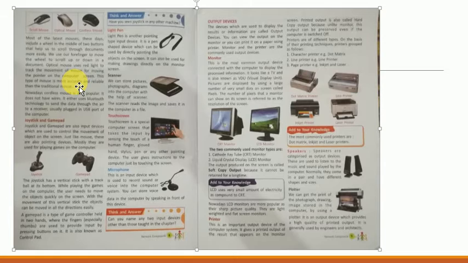Nowadays cordless mouse is very popular. It does not have wires. It uses Bluetooth technology to send the data through the air to a receiver, usually plugged into the USB port of the computer. So the third one, cordless mouse, is a wireless mouse, which works with the help of Bluetooth.